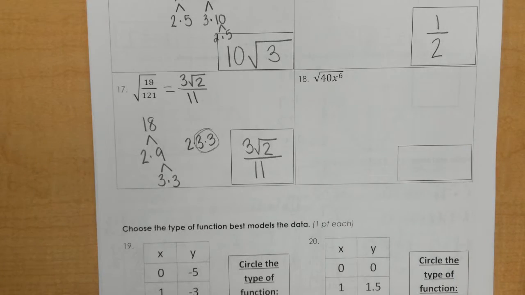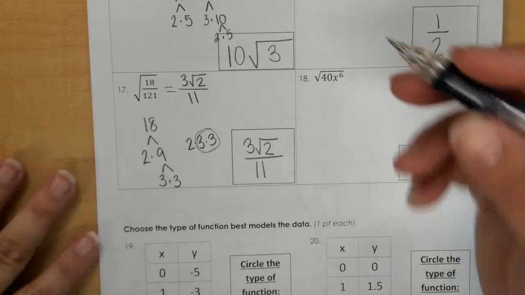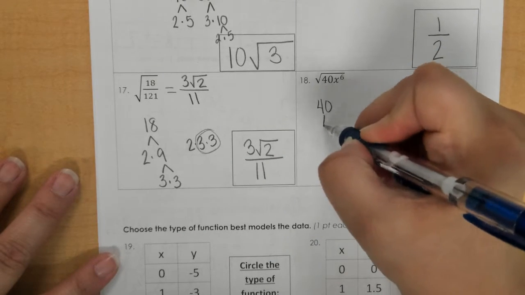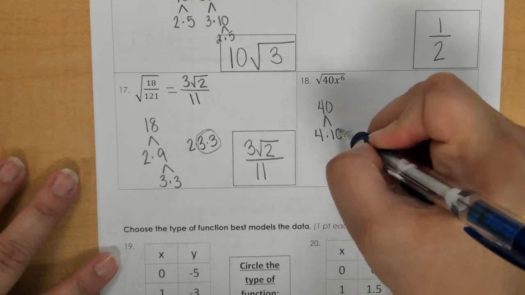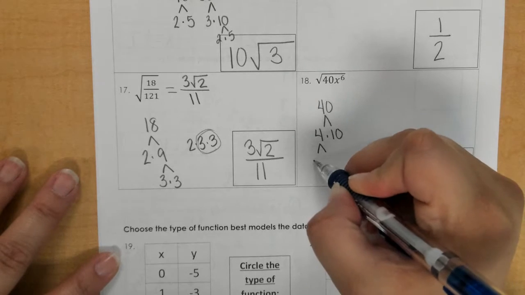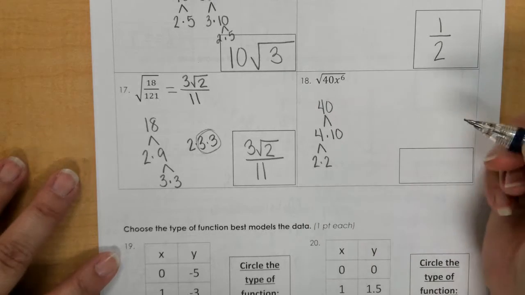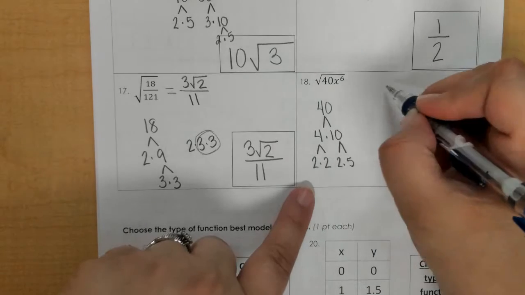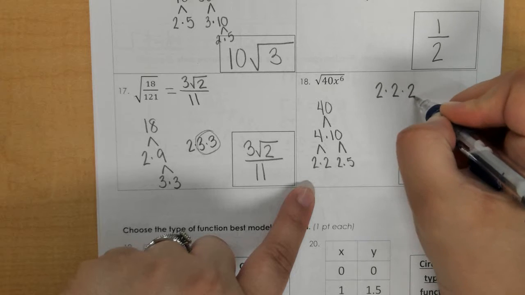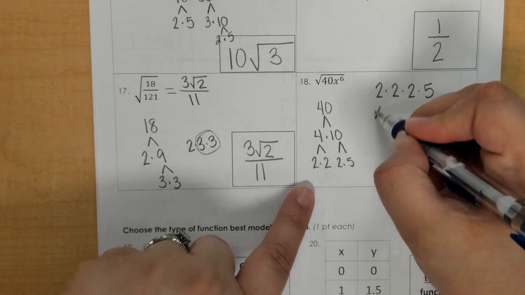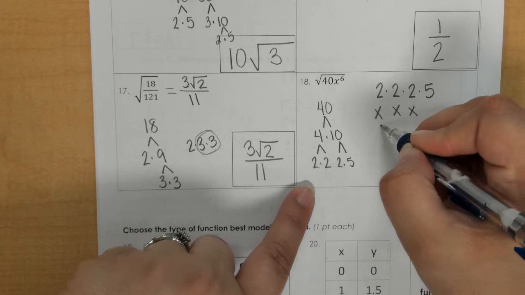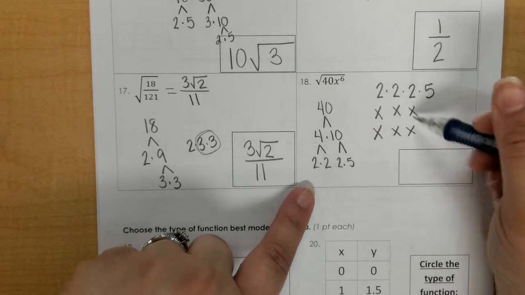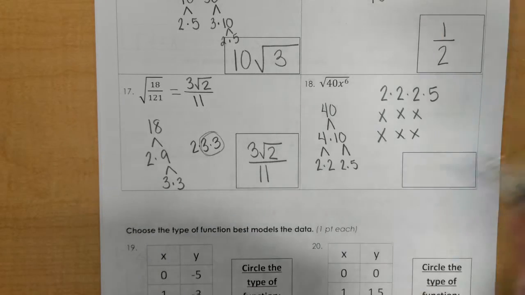In number 18, we have 40. And 40 breaks down to 4 and 10. But 4 can go 2 and 2, and 10 would go 2 and 5. So here I have 2, 2, 2, 5, x, x, x, x, x, x. So I have 6 x's right here. So now I'm going to find every pair I can.